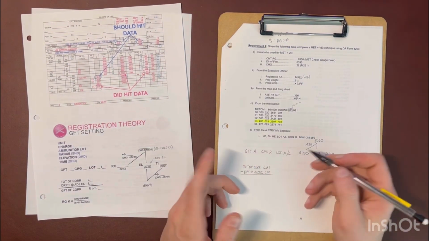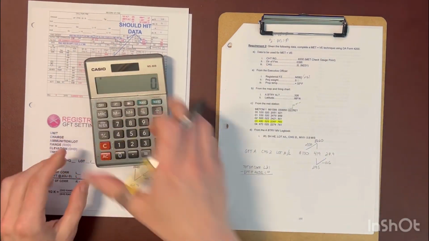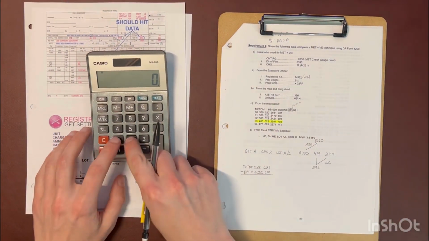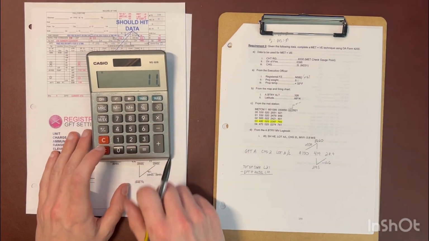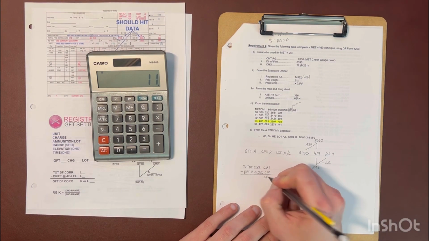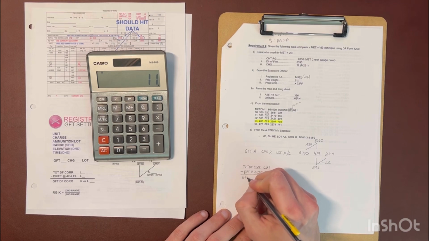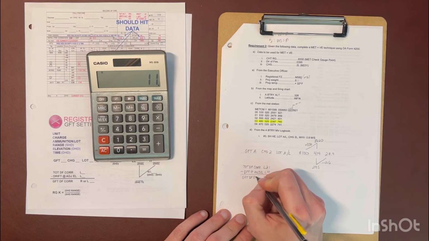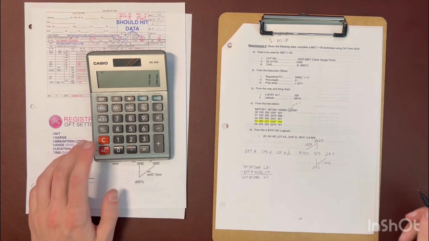So think of these as positive numbers, right? Left, and when I'm dealing with deflection, left is positive numbers. So that's positive 2-1 minus positive 10, which gives me 1-1, specifically positive 1-1. So that would be left 1-1. And that is my GFT deflection correction, is left 1-1.